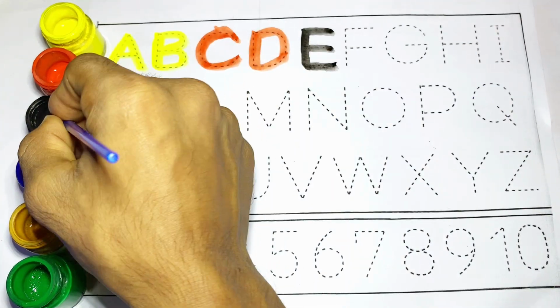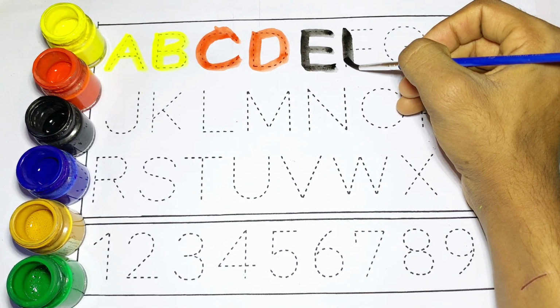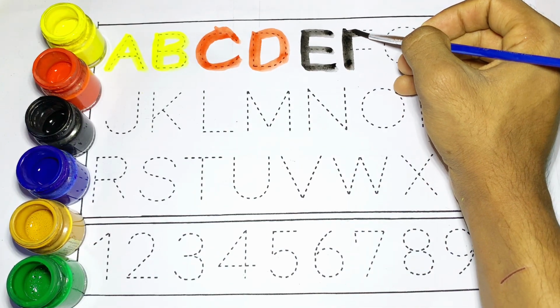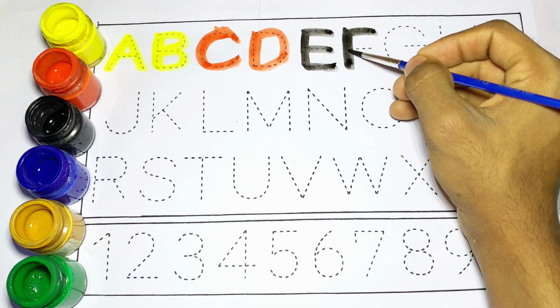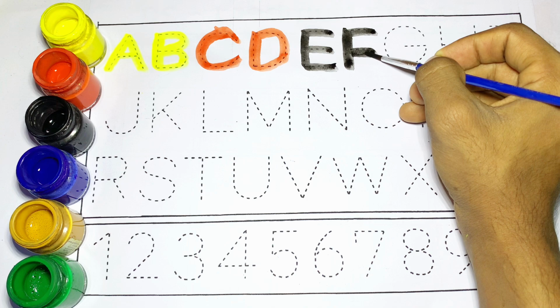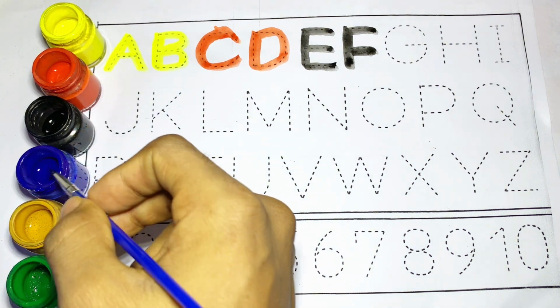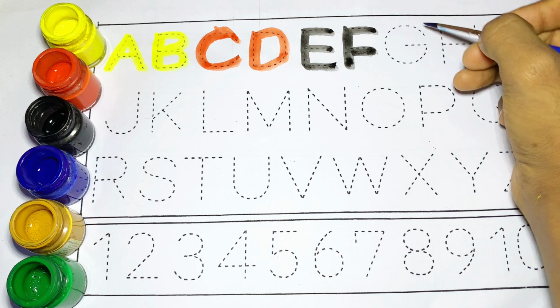Kids again use black color and draw F. F for fish. The alphabets of F. Kids now draw G. G for guard. The alphabets of G. And use blue color.